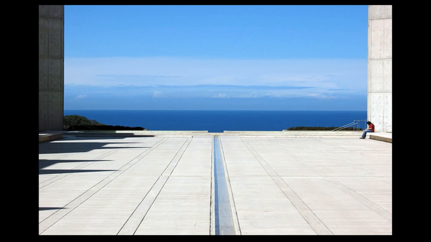And like that connection between the finite and the infinite, so here too we see this connection between a very finite source of water that appears to connect with the infinite ocean beyond. Just a theory, but it seems to me that there's a very powerful message that Kahn is trying to communicate here with the water feature.